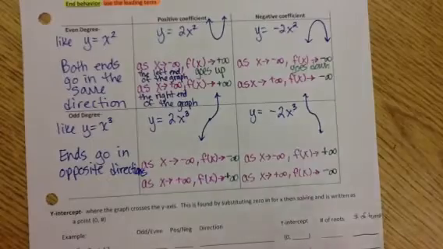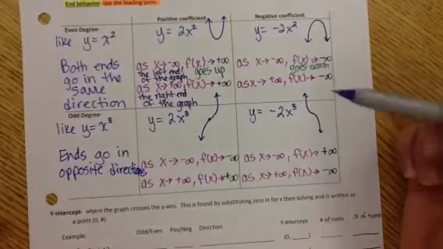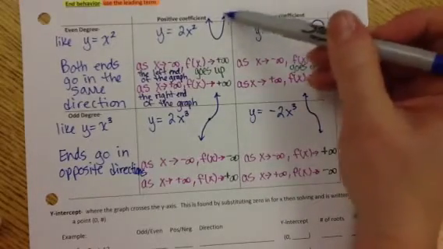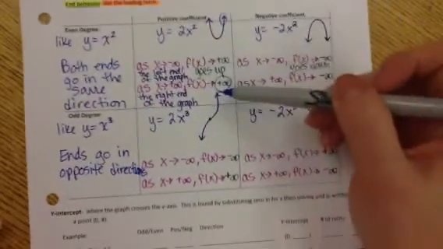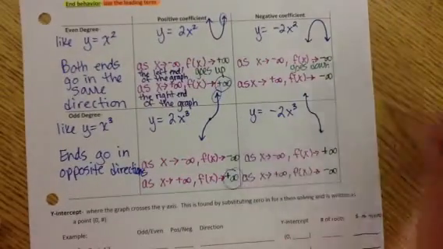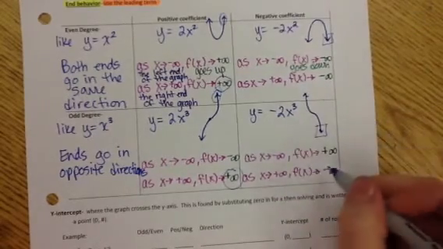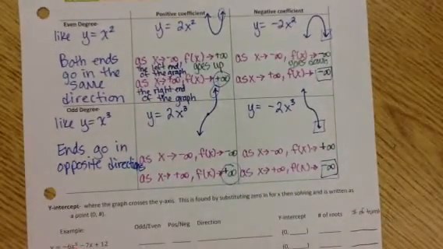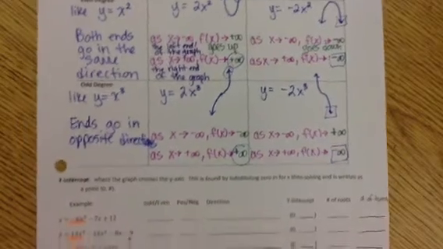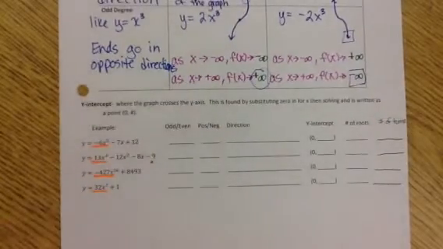And you may notice that in order to determine if you have a positive or negative leading coefficient, you can just really look at the right-hand end. If the right-hand end is going up, it's a positive leading coefficient. If the right-hand end is going down, it was a negative leading coefficient. So you might use that to your advantage later on.